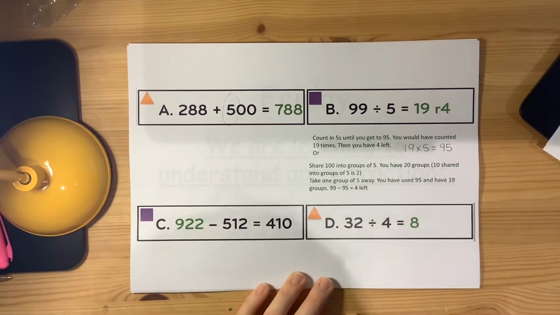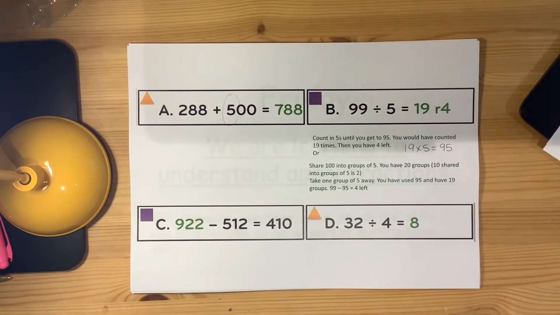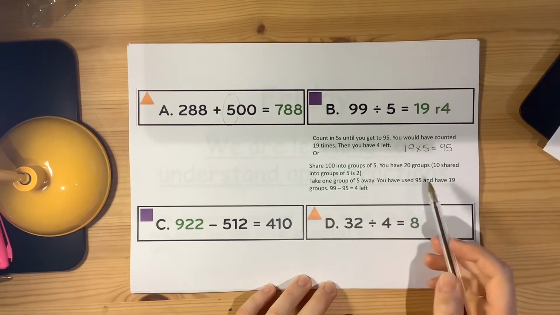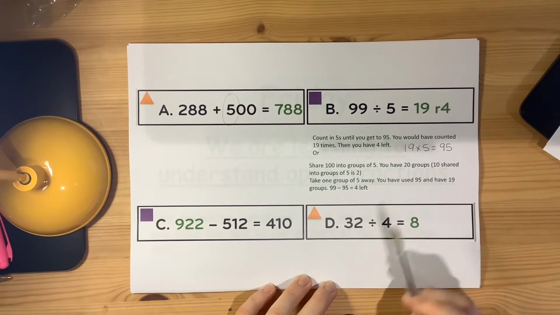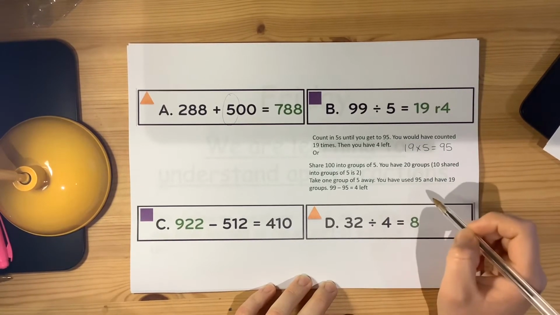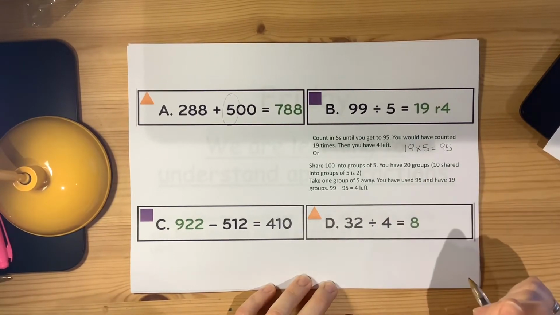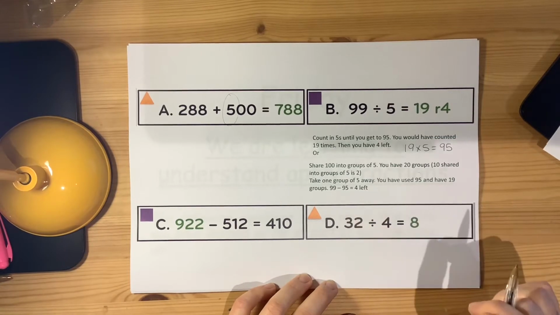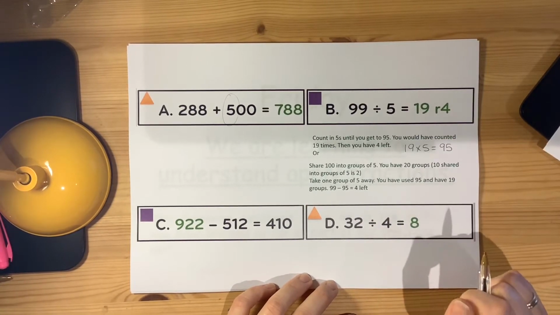The other thing to do is to think of it as 100 divided by 5. Share your 100 into groups of 5 and you have 20 groups. Now again, you know that 20 shared into groups of 5 gives you 2 groups. So 100 shared into groups of 5 gives you 20 groups. Then if you take one group away, because you want 19 groups, if you take one group of 5 away, you've used 95 of them. That gives you 19 groups, but remember you have your 4 left because it was 99. So you have 95 counters used into 19 groups and 4 left. Don't panic if you couldn't do it. It was a really tricky one.